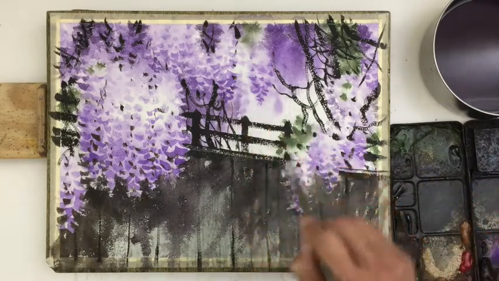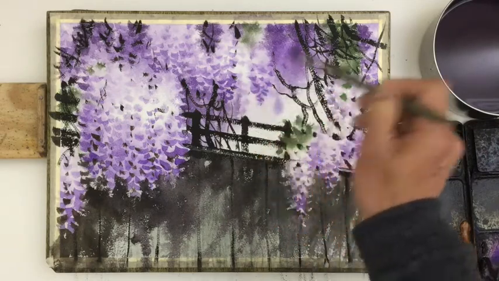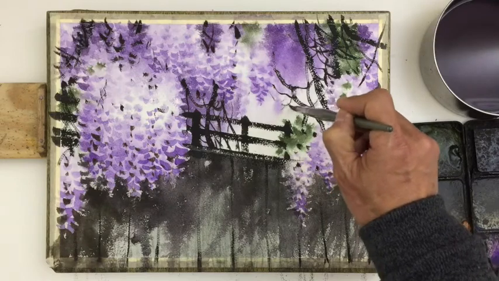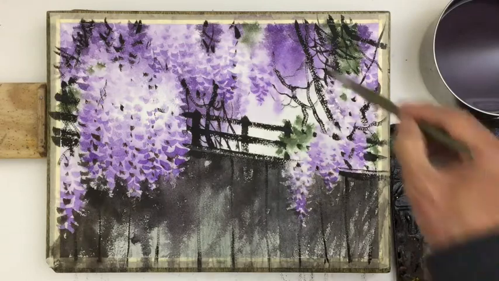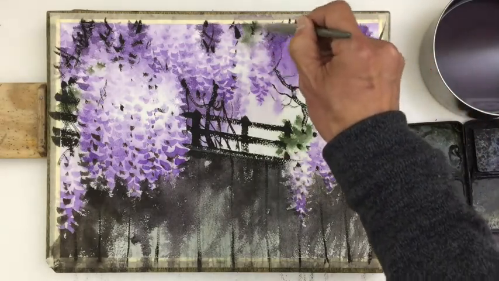I think I want to keep some highlight here. And it's anyway the background, I don't want to touch too much. I'll just try to make it look busy.